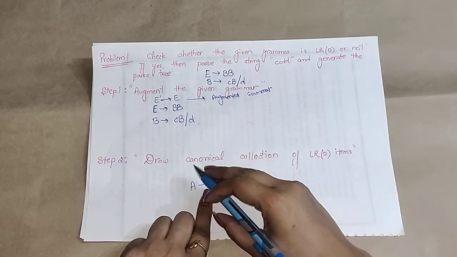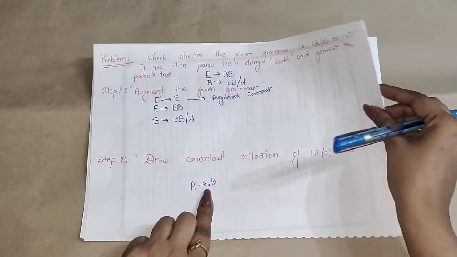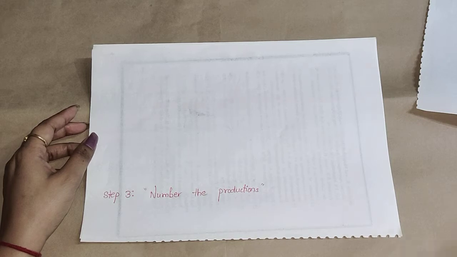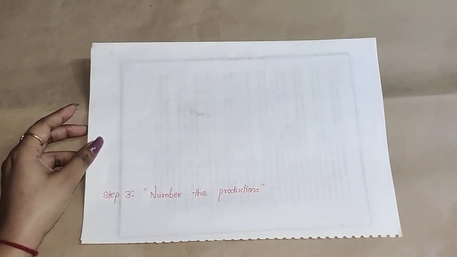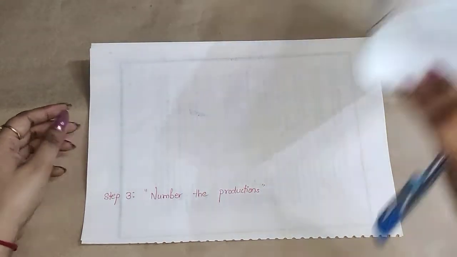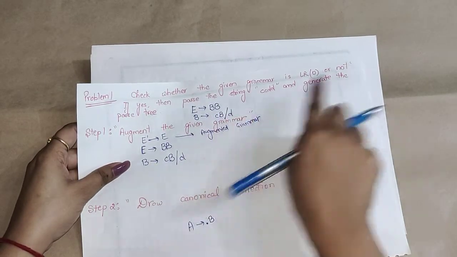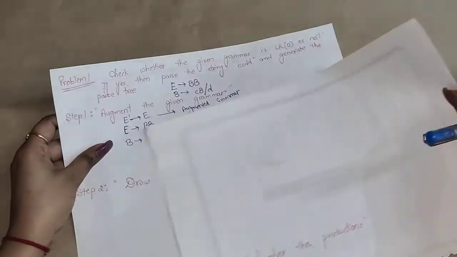Now let's continue with step 2, canonical collection of LR0 items. See, now we have to draw a diagram. What is the given grammar? See, E to BB, B to CB, D. What we'll do?